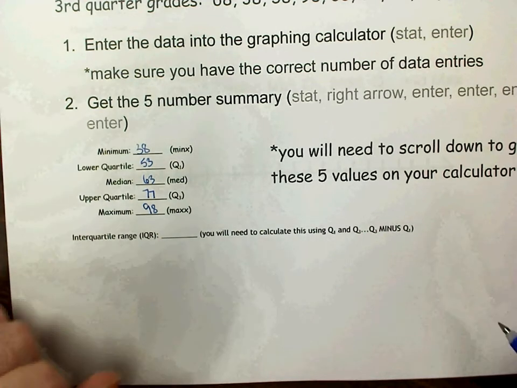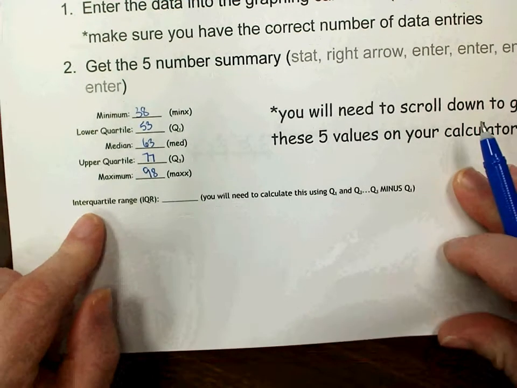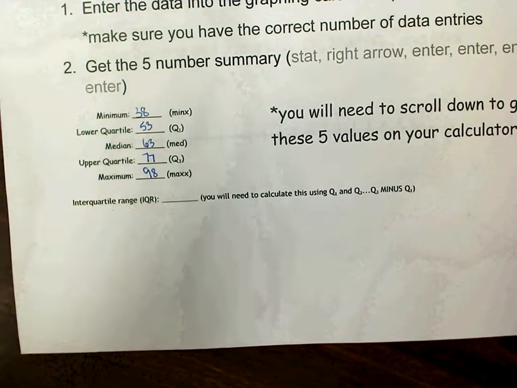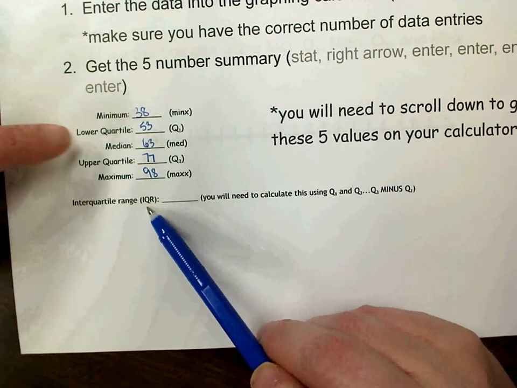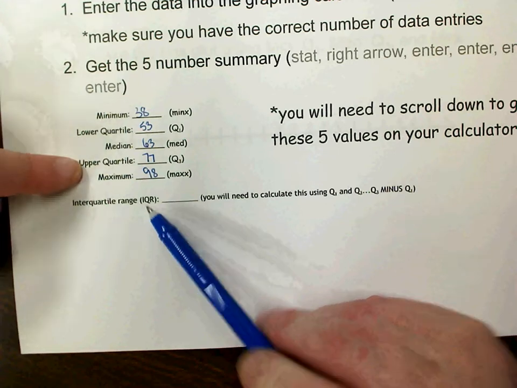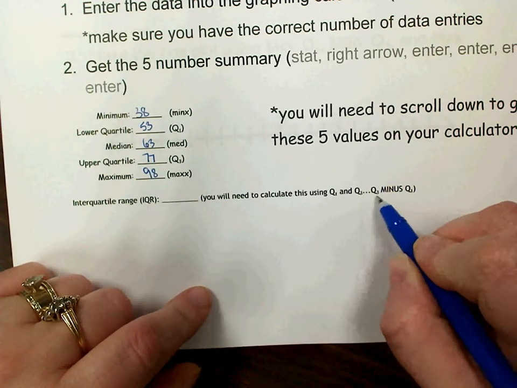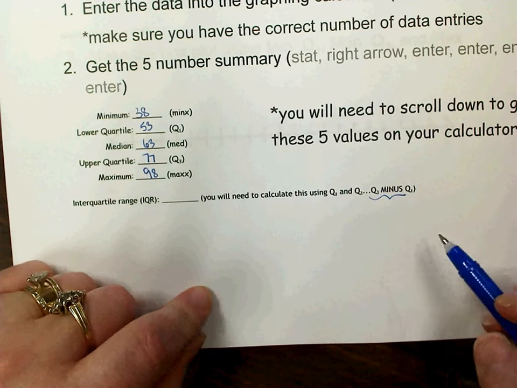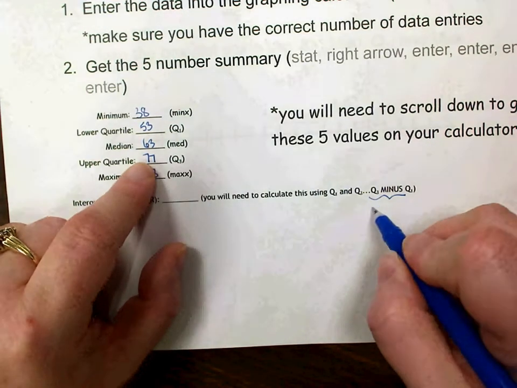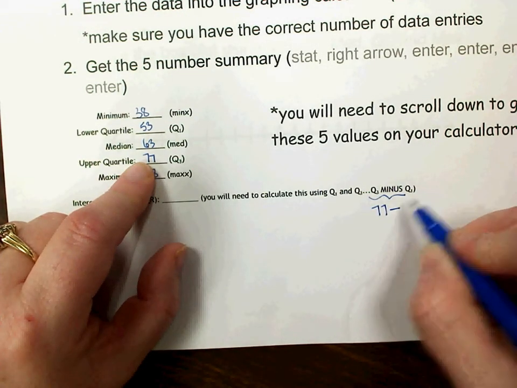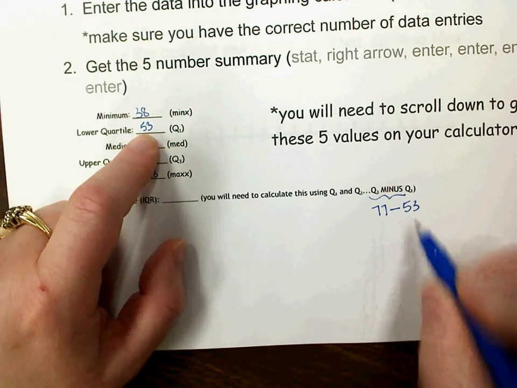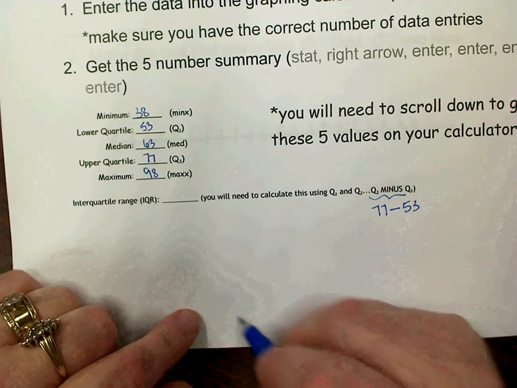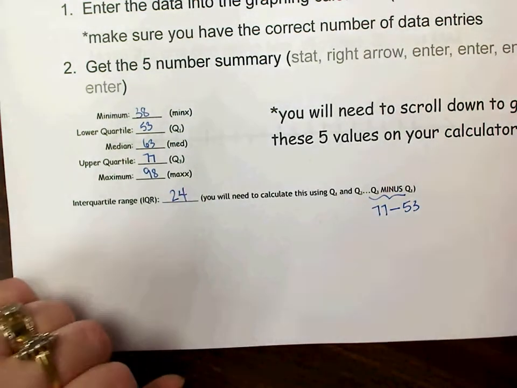Now to find your interquartile range, range just means subtraction from highest to lowest, but you only want the quartile numbers, your Q3 and your Q1. So to calculate that, you want to do Q3 minus Q1. My Q3 was 77, and I'm going to subtract my Q1, which was 53. So 77 minus 53 is 24. That's what our interquartile range is.